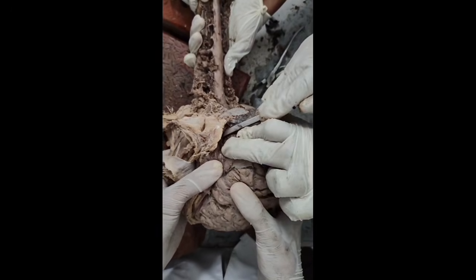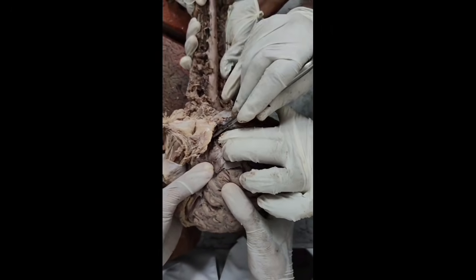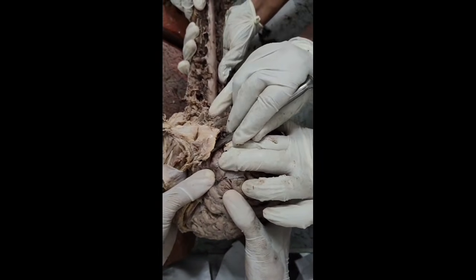By this way, you have to separate dura mater from the skull bone.